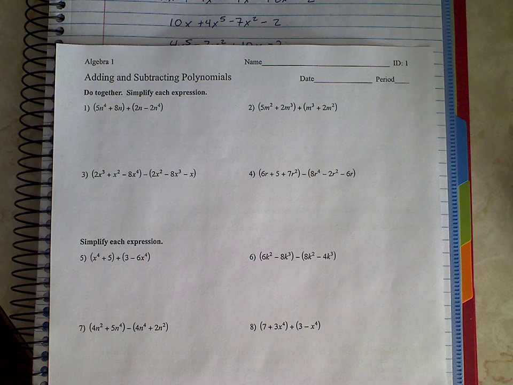Let's go back to okay, number one. Number one. 5n to the fourth plus negative 2n to the fourth. Tanner. 5n to the fourth plus negative 2n to the fourth. What does that mean? There we go.